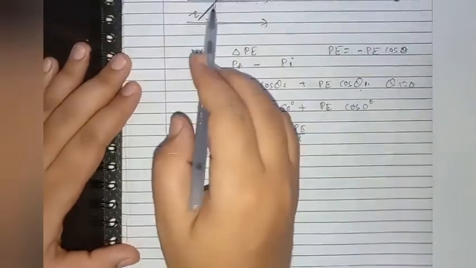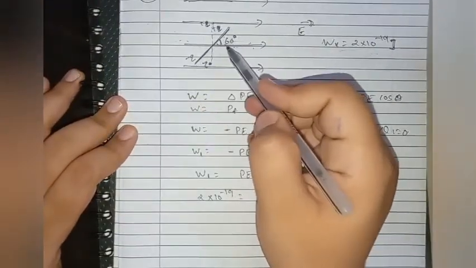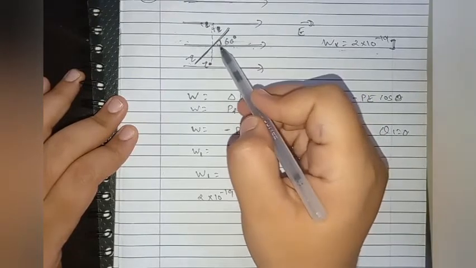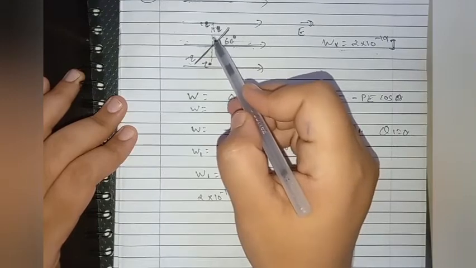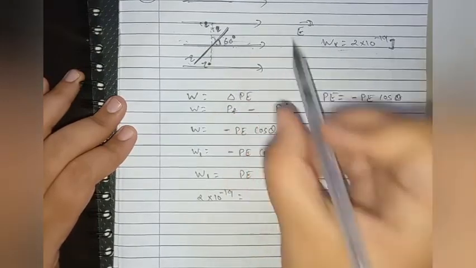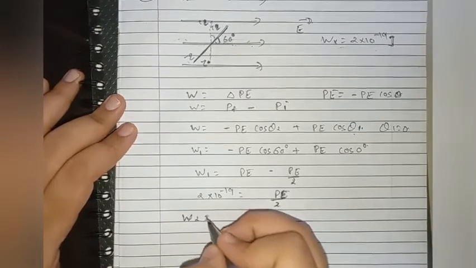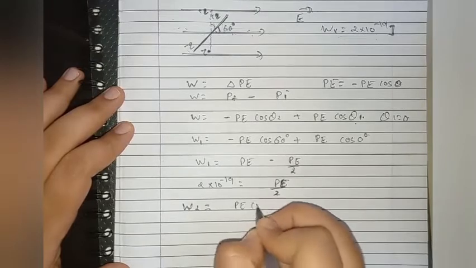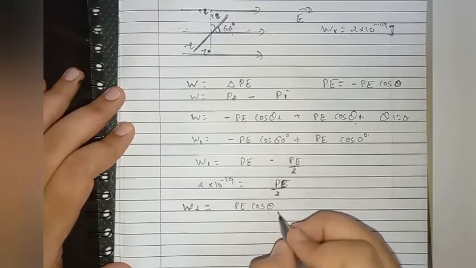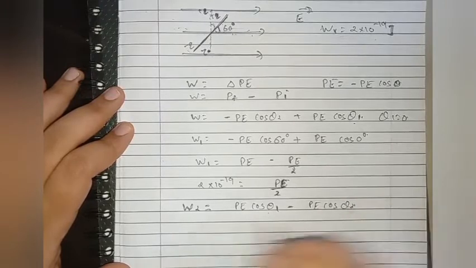Now, in the second case, initially the dipole was located at 60 degrees and we want to rotate it by 30 degrees. So final position will be making an angle 90 degrees with the electric field. Again, we can find the work done using the change in potential concept. So W2 will be PE cos theta 1 minus PE cos theta 2.